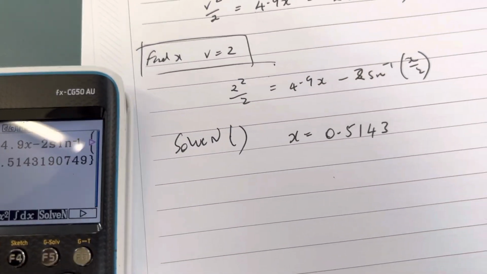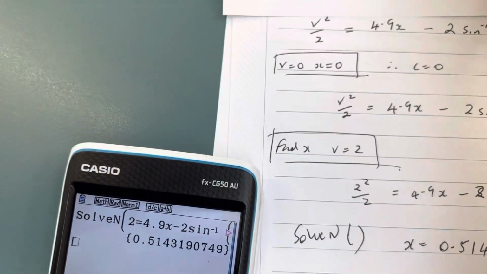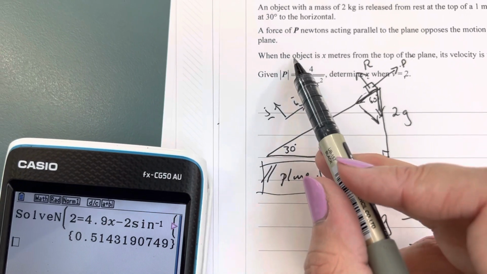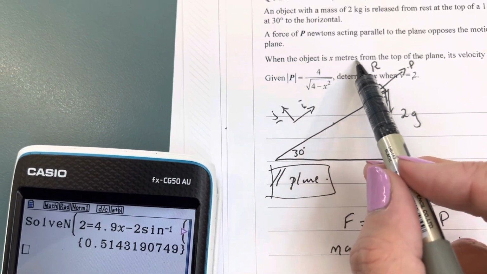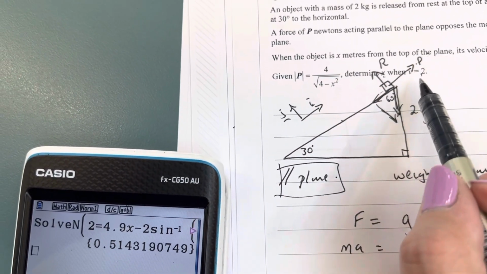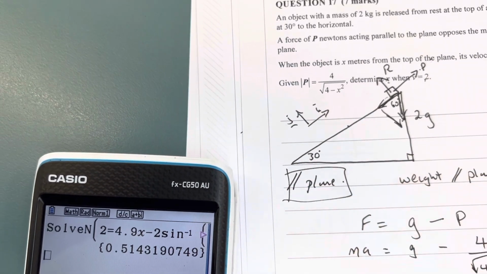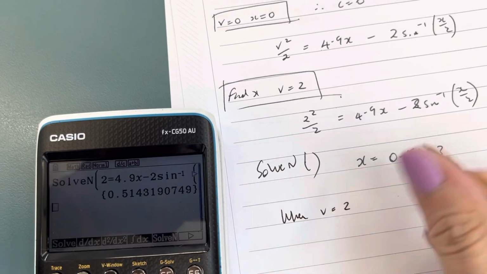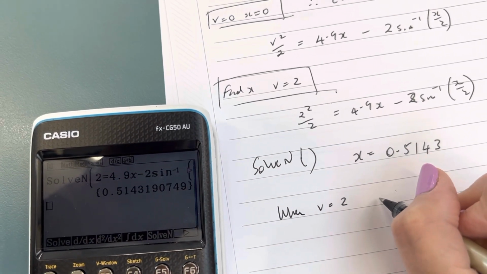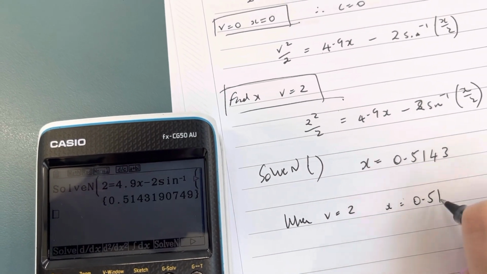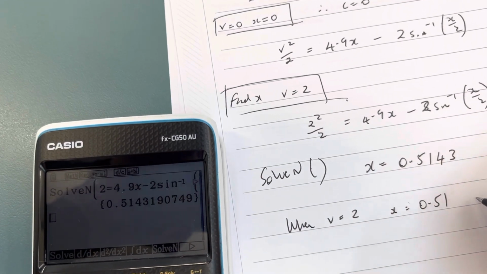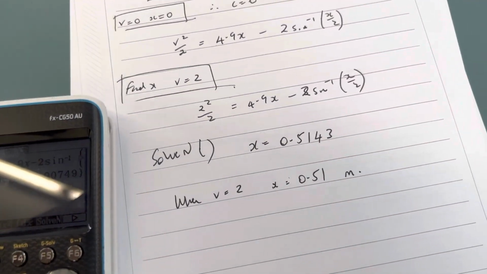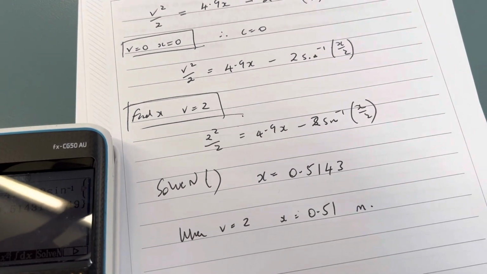So there's my answer. Going back, what was it asked? Given that, determine x when v is 2. So when v is 2, x equals 0.51 metres. And finishing that one off, there's that question 17 done.